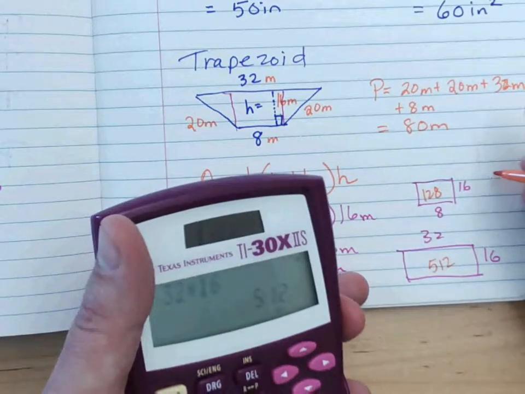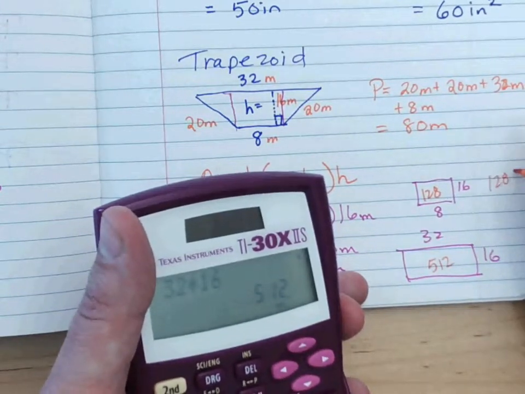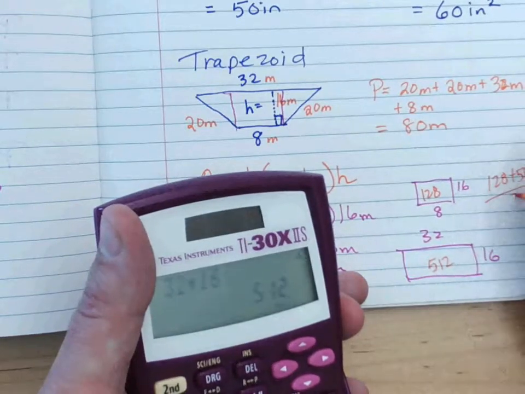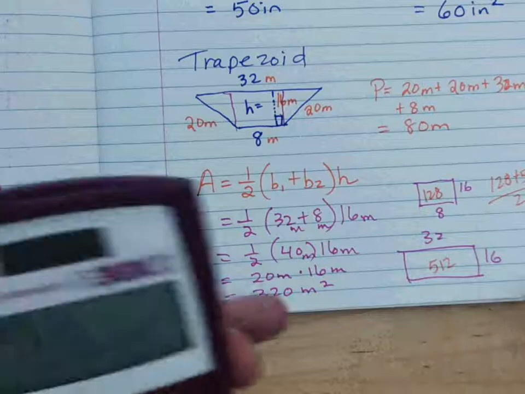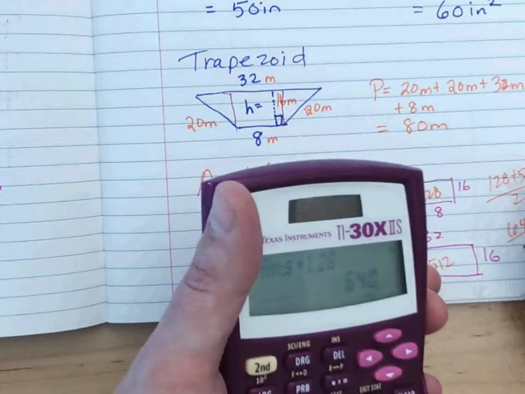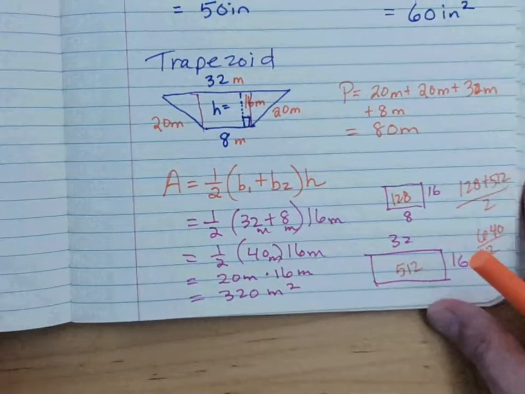And if I find the average, I would add those two together, 128 plus 512, and I would divide by 2. 128 plus 512 equals 640. 640 divided by 2 is the same thing as that 320.